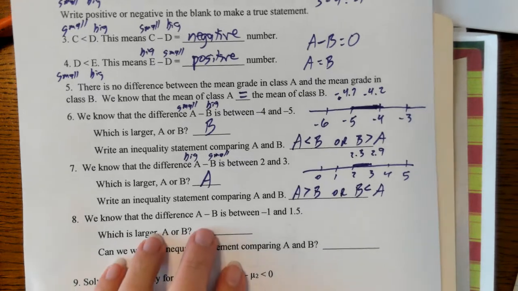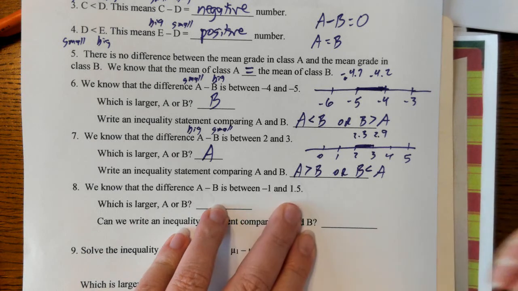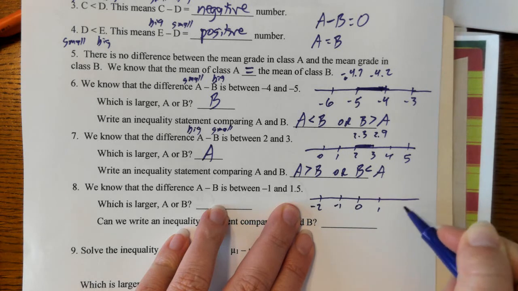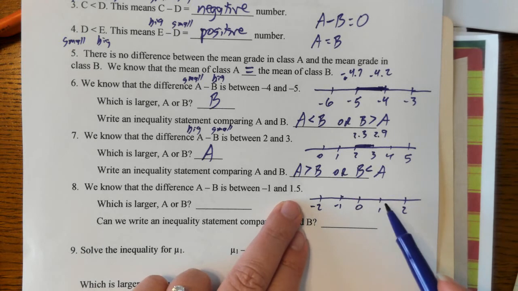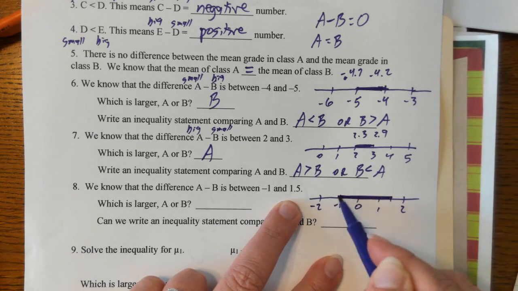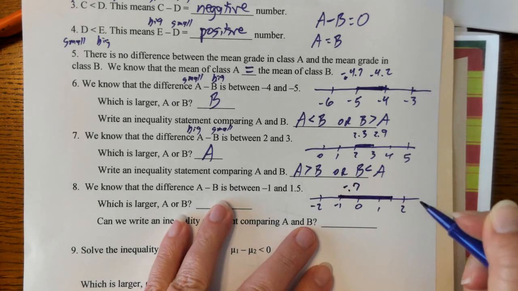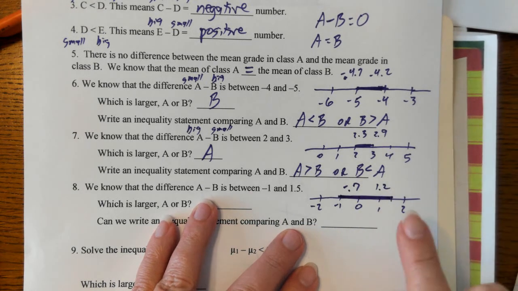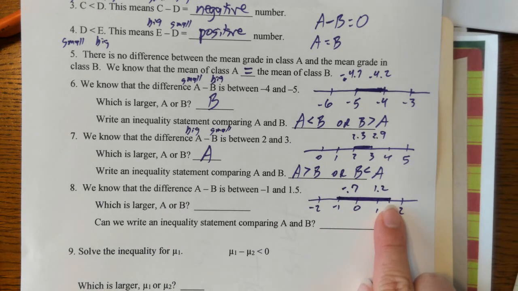Number 8, we know the difference of A minus B is between -1 and 1.5. All right, if we look at a number line, -2, -1, 0, 1, 2. We know it's in between -1 and positive 1.5. So it's somewhere in this range here. It might be that A minus B is -0.7. It could be that A minus B is 1.2. When we work out A minus B, it comes somewhere between -1 and positive 1.5.